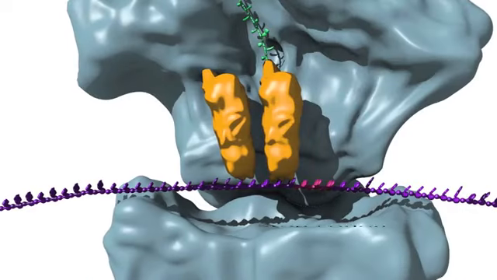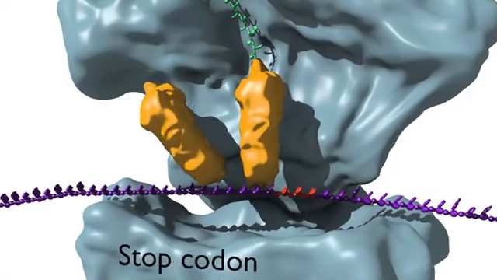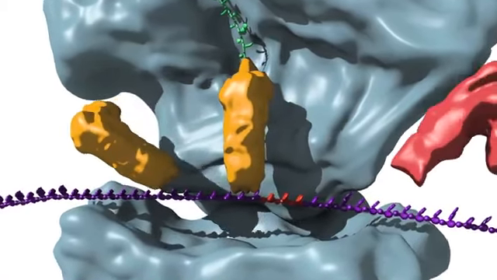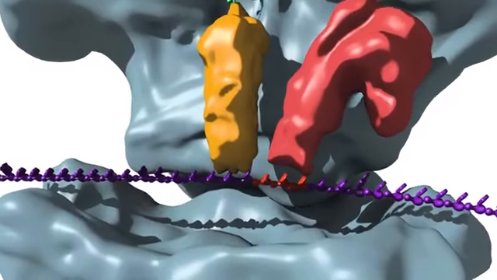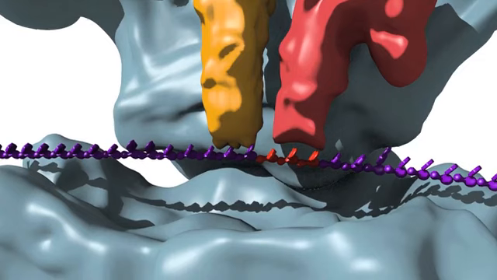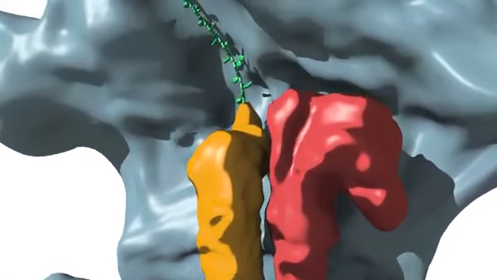Stop codons are recognized by protein factors known as release factors that function in an analogous manner to tRNA. One end of the release factor recognizes stop codons positioned in the A site with high specificity, and the other end facilitates chemistry in the active site of a large subunit.